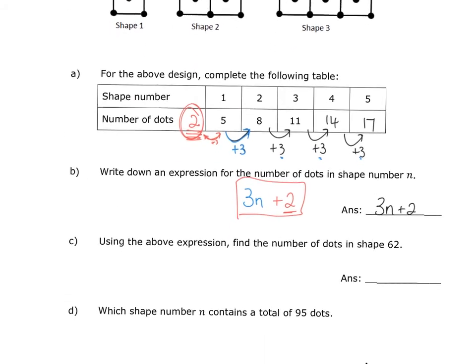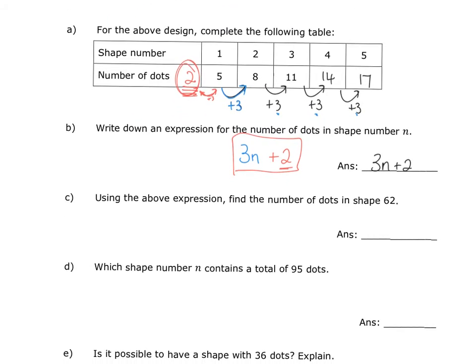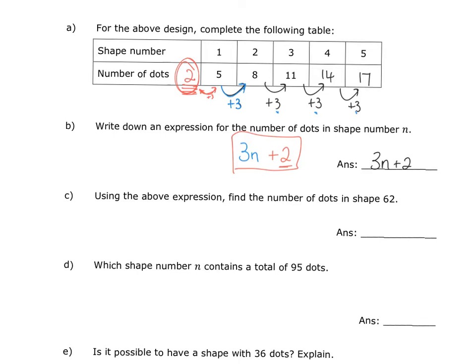Using the above expression, so what we've just found now, find the number of dots in shape 62. So basically shape 62, that is n. So instead of n, I write down 62. So I have 3n plus 2, and instead of n, we write down 62. Use a calculator. And the answer is 188.